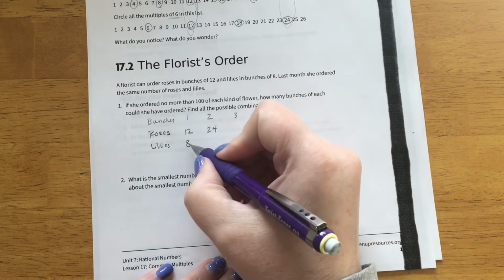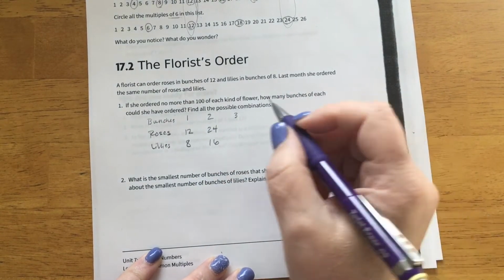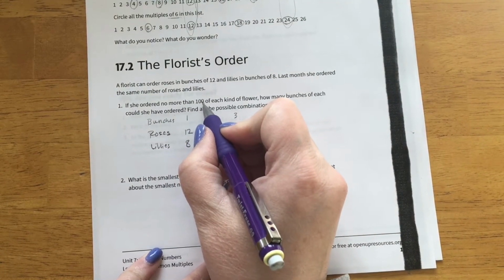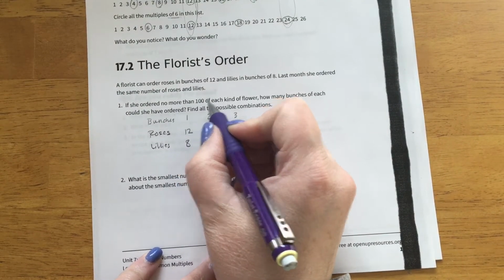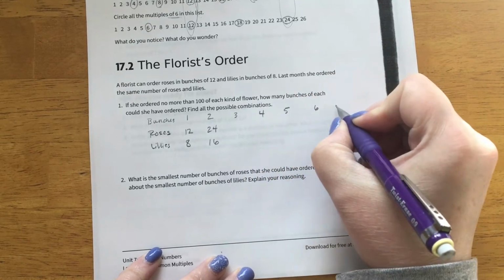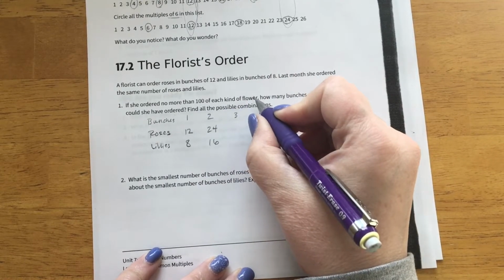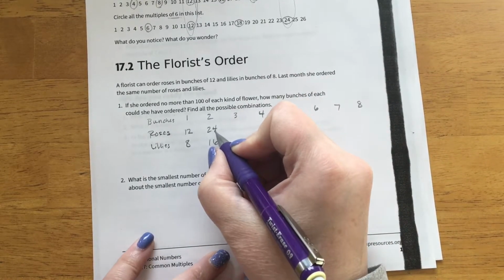Okay, so 1 bunch would be 8, 2 bunches would be 16, right? Now, we have to keep going until we get to 100. So let's see about this. Let's see how many bunches we're going to need to get to 100 of each kind of flower, right? We're only at 24 for roses, so let's keep going.